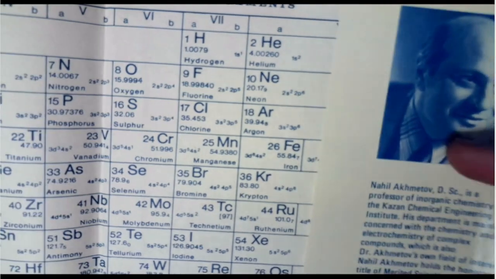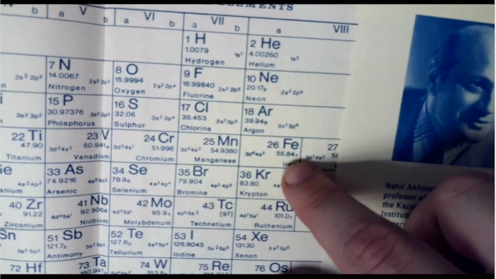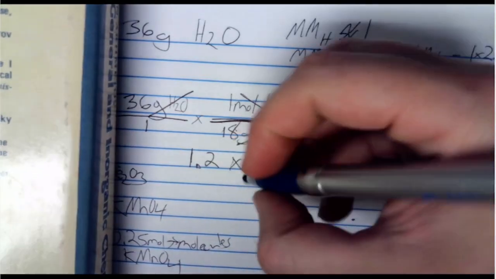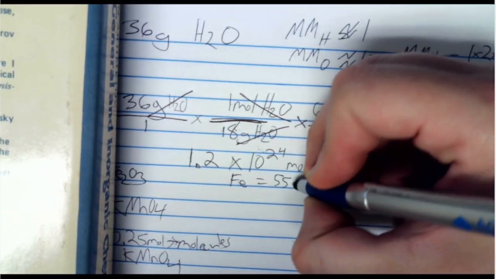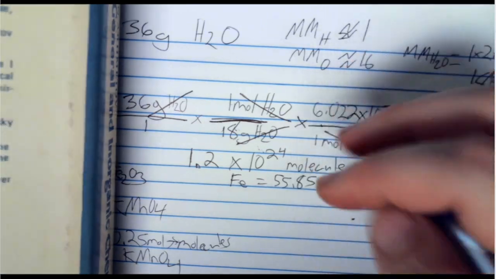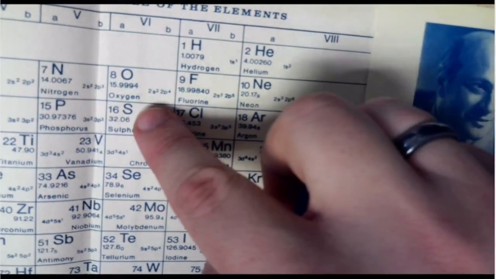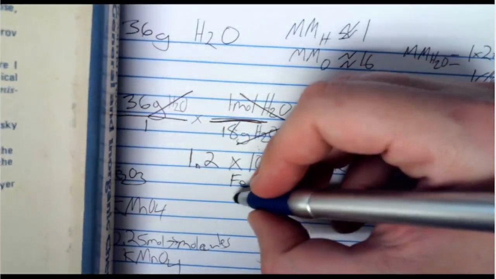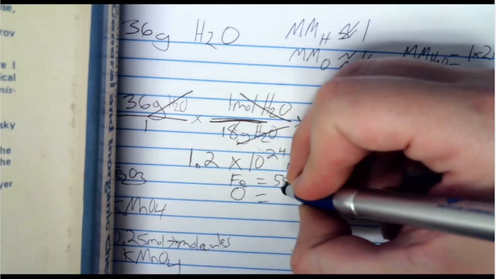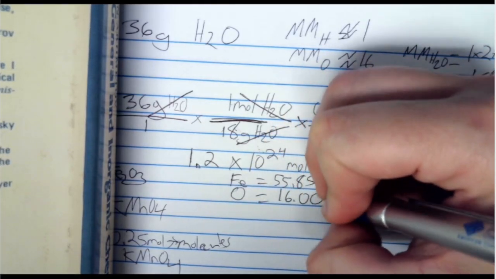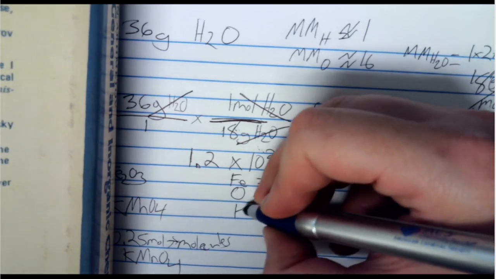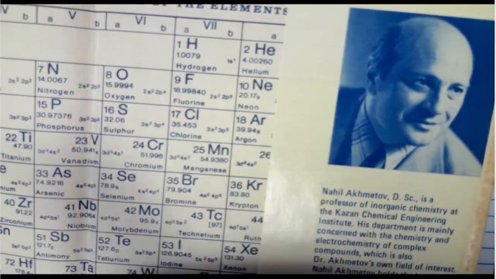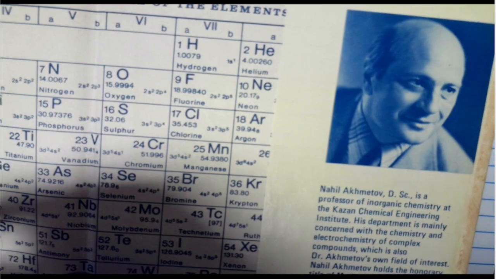So, iron. I'm going to write down 55.85. And then oxygen, actually, oxygen is going to be 16.00. I'm just rounding these to the second decimal.